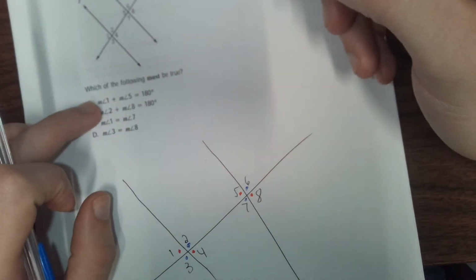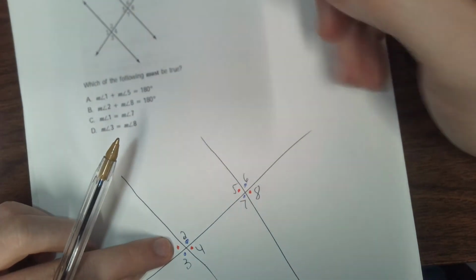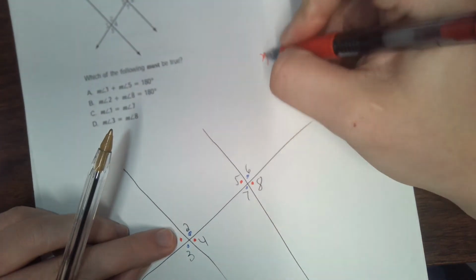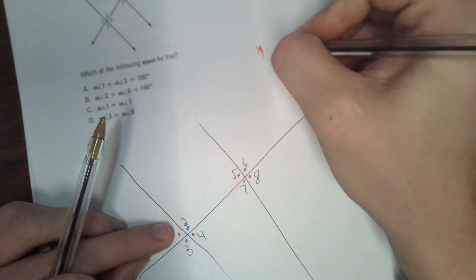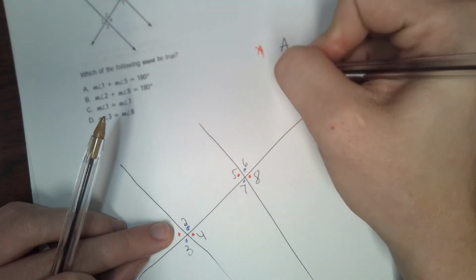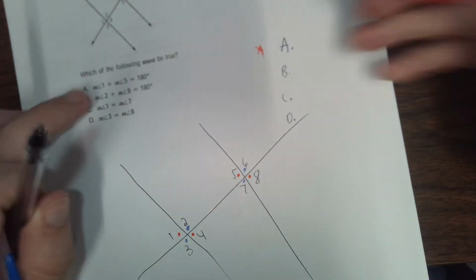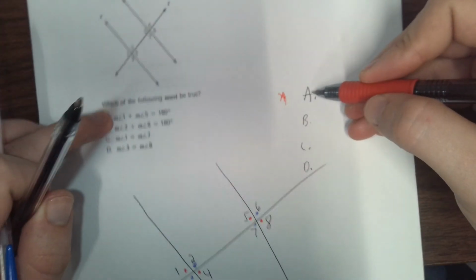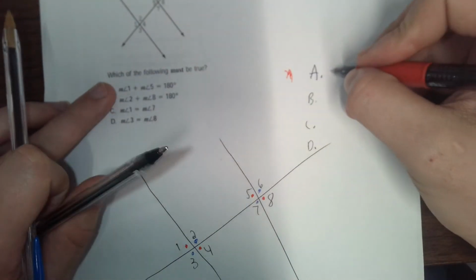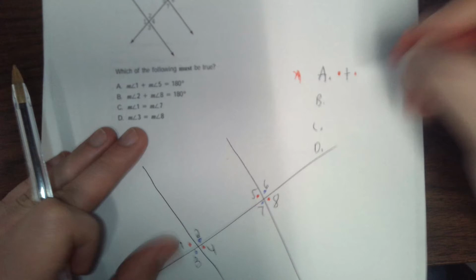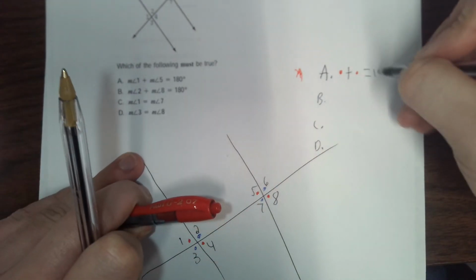Now I'm going to look at my answers here. Angle 1 is a red angle. So I'm going to put, actually, wait a minute. Let me do this. For A, B, C, D. Okay. So A, angle 1 is a red angle. So I'm going to put a red dot. Plus angle 5. Angle 5 is also a red angle. Boom. Equals 180.